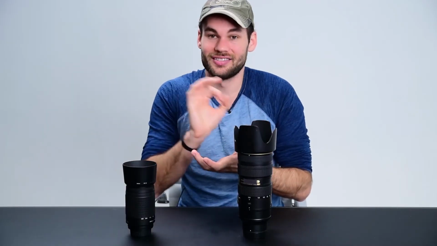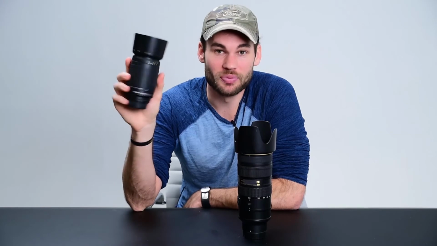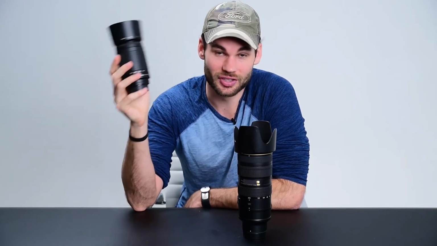What VR does in this lens is it basically has a moving element inside which is trying to counteract camera shake. As you move the camera naturally, just trying to hold it steady, this lens has a moving element inside which should give you sharper images, and it will allow you to shoot at lower shutter speeds handheld without using a tripod. This lens does not have that option. You can get this lens with that option, and it bumps the price from $170 to $500 for the exact same lens. So you can see it is quite a pricey feature.